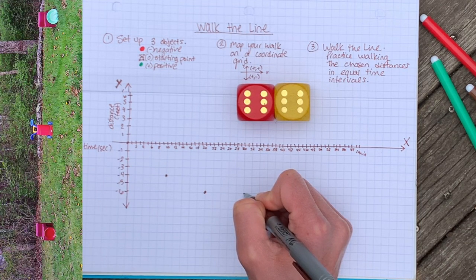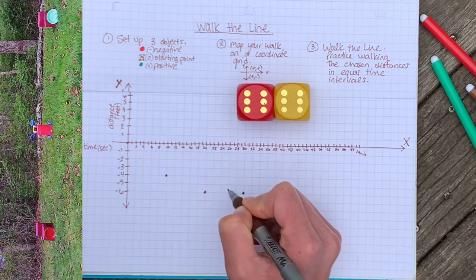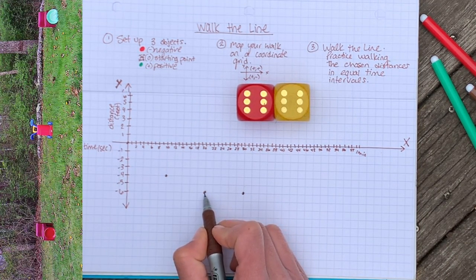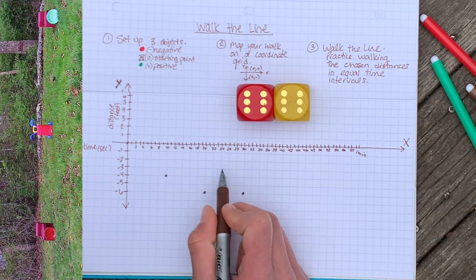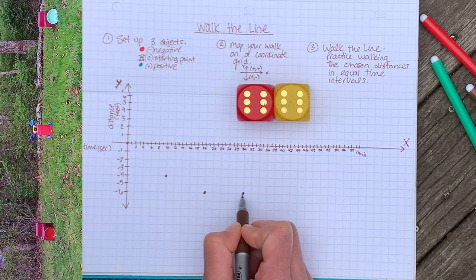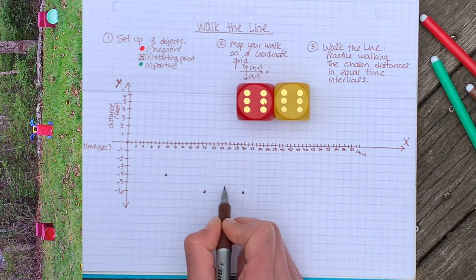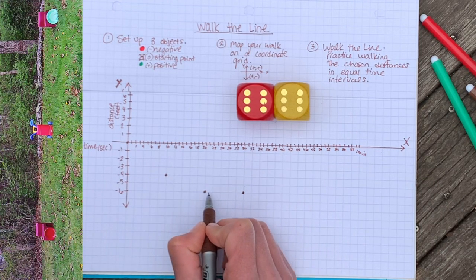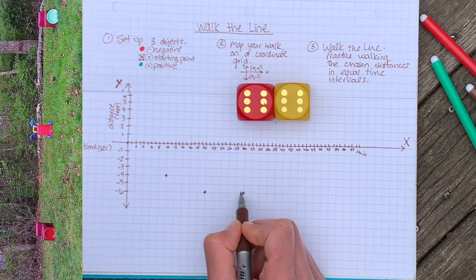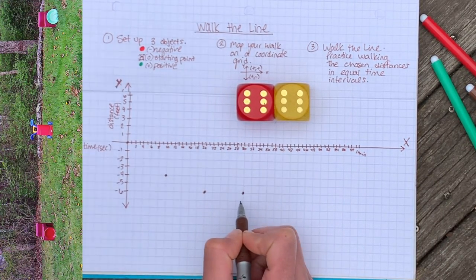So for the next 10 seconds, my distance doesn't change. Now, I could do a bunch of things in between that 10 seconds as I end up here if we were not talking about linear relationships. But since we are, and we're trying to represent what a constant rate of change is, no change is a horizontal line. And that's what I'll do here. So for this 10 seconds, I'm not going to move.